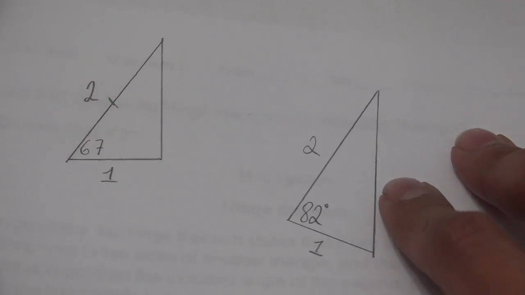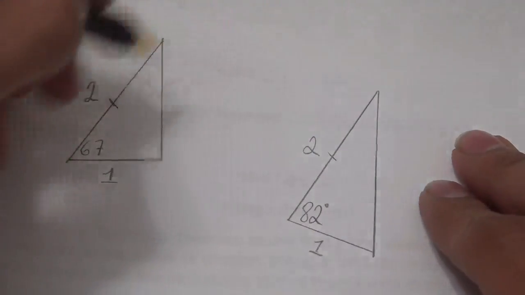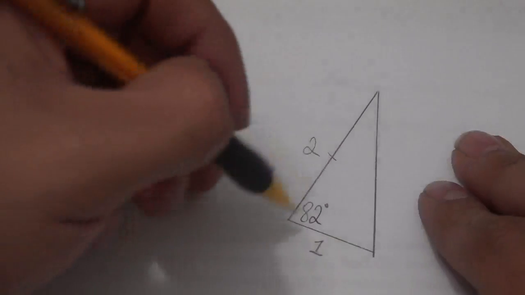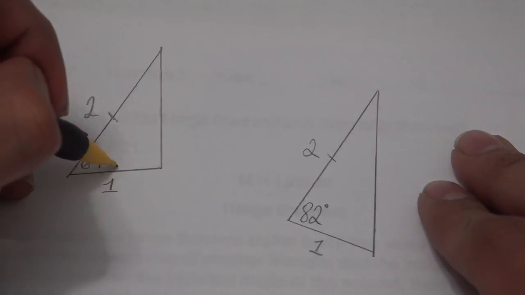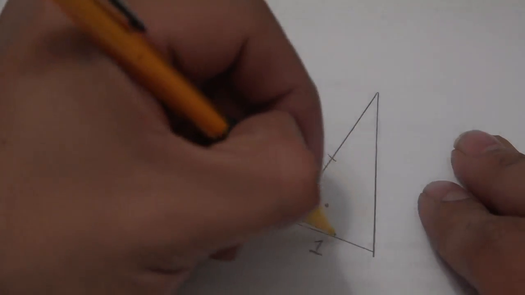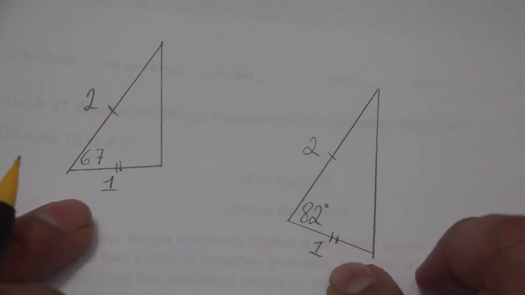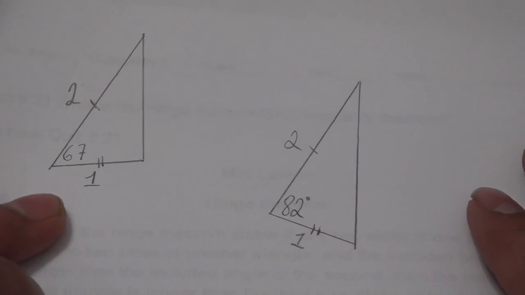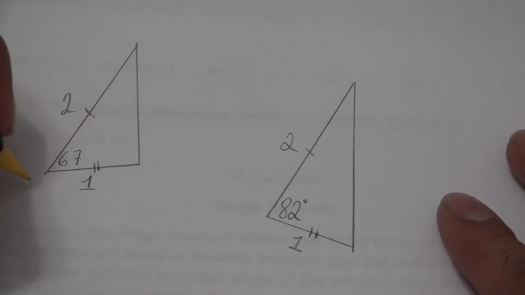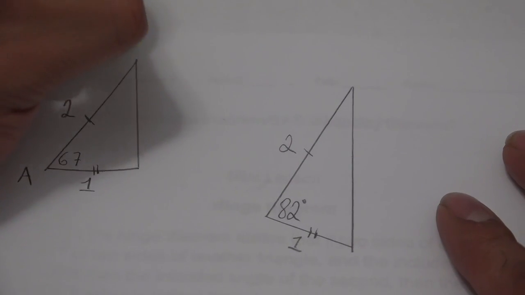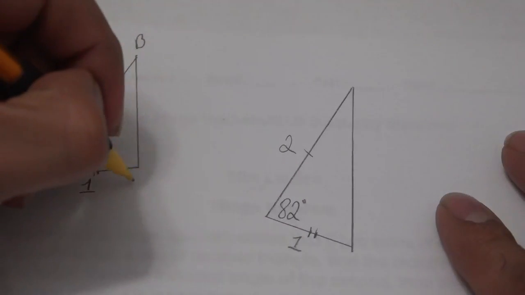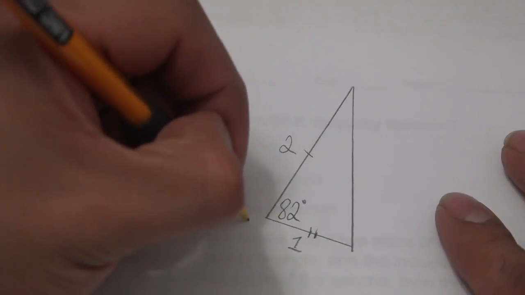Of course it is. Why? Because I labeled them, I measured them. It's 2 inches, 2 inches. This side is also congruent to this side of this triangle. Okay, they both measure 1 inch. I want to know something. Let's have names A, B, C. And these we're going to call D, E, F.